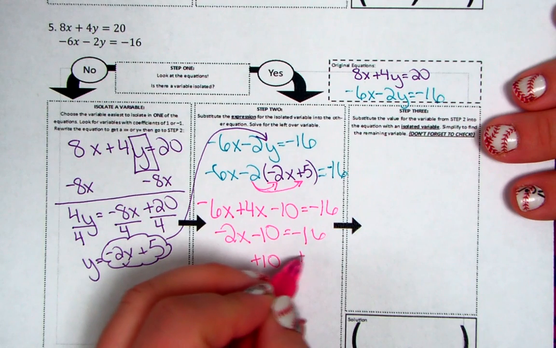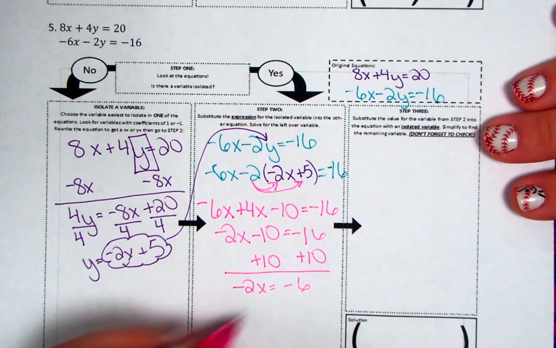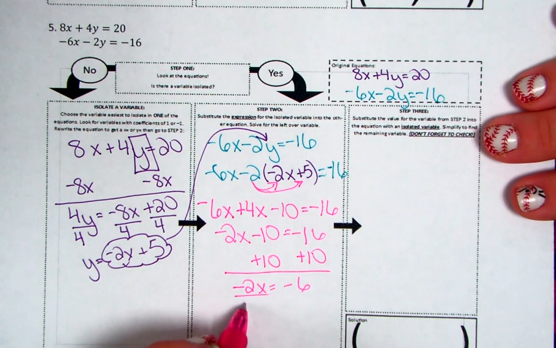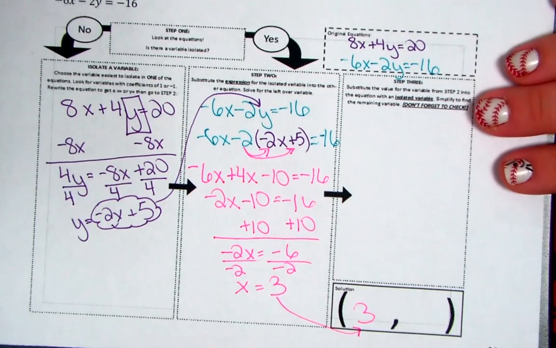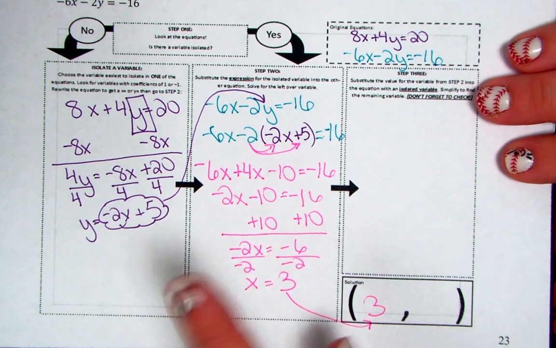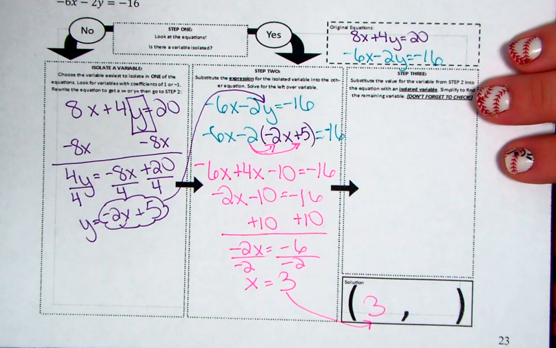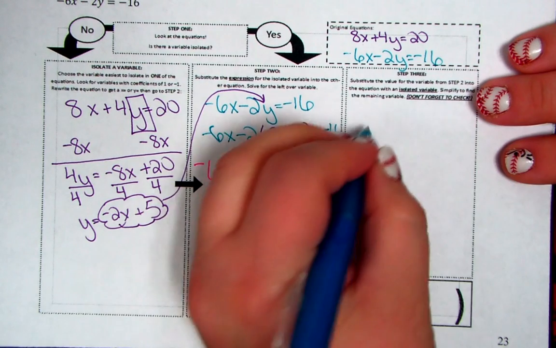We'll add 10 to both sides. Then we will divide by negative 2, leaving us with x equals positive 3. Now remember, that is part of the solution. So it's going to be put into the first spot of our coordinates. And we're going to take this 3 and we want to plug it into one of the original equations. So we will take this 3 and let's plug it into the blue equation.